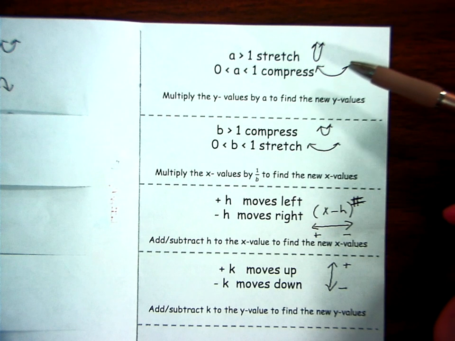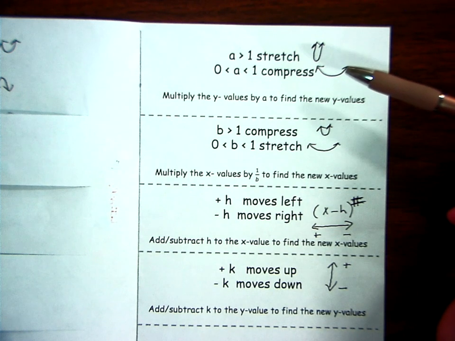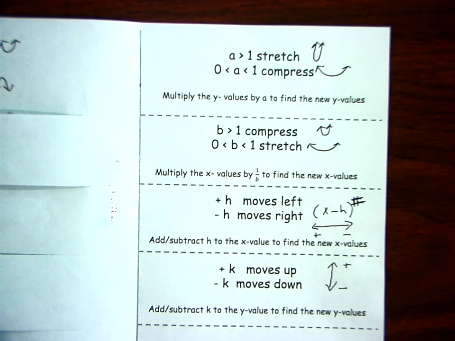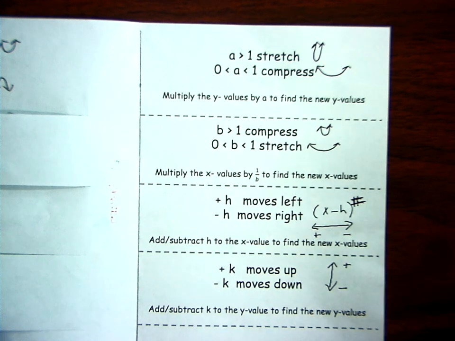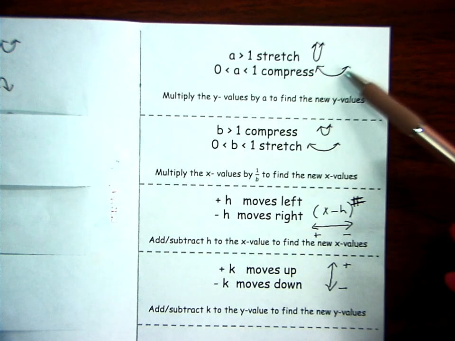All right, next. Compress means to push down. So if I took a parabola and I pushed down on it, it would become fatter and wider. So it looked like that.